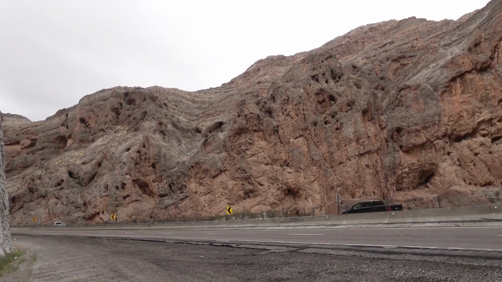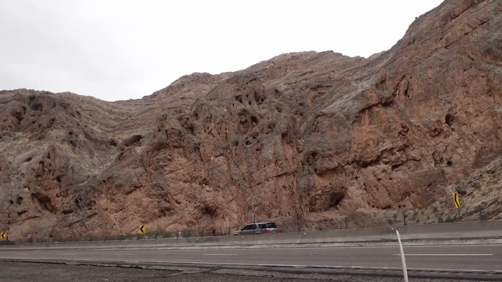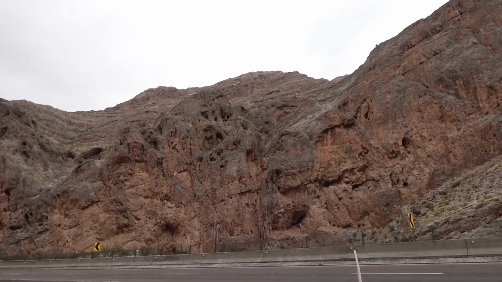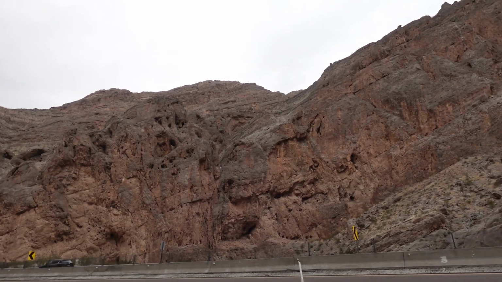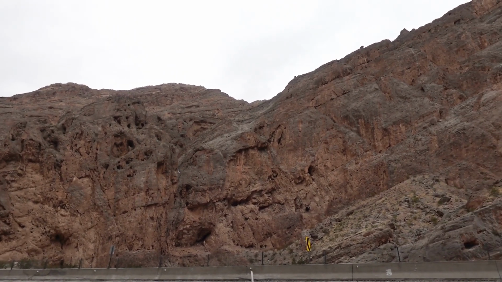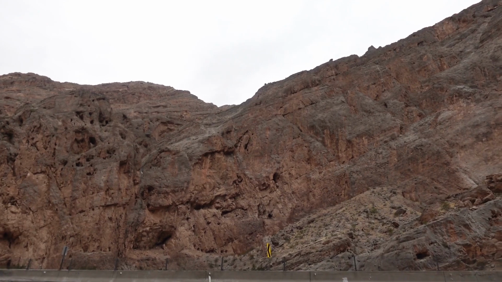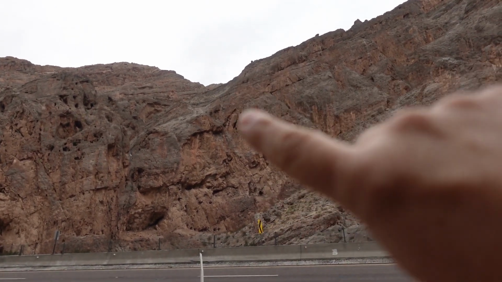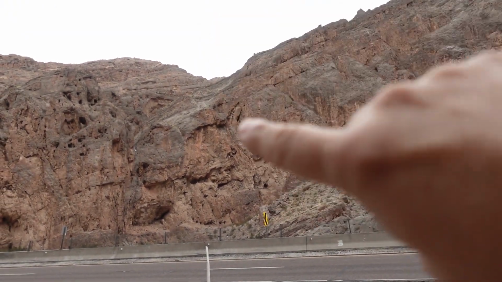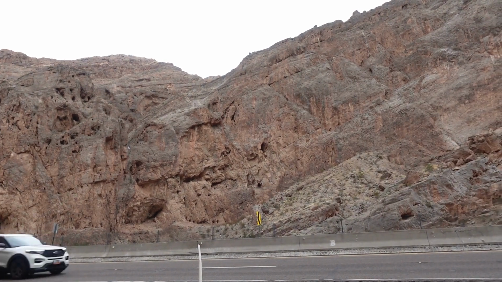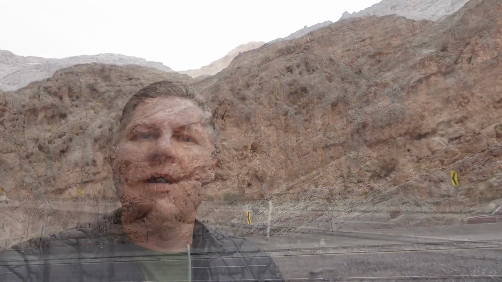And with those faults here, I mentioned the karst topography, those faults also help set up pathways for fluids to migrate through the rocks and dissolve more of the limestone. So a lot of times along fault zones, like we can see here, you actually see a lot more dissolution, a lot more karst topography in these limestones.